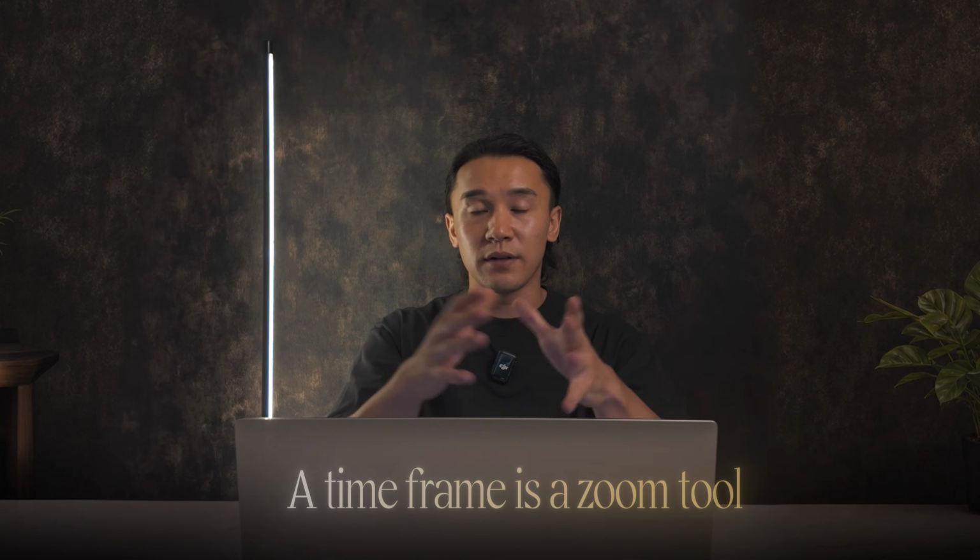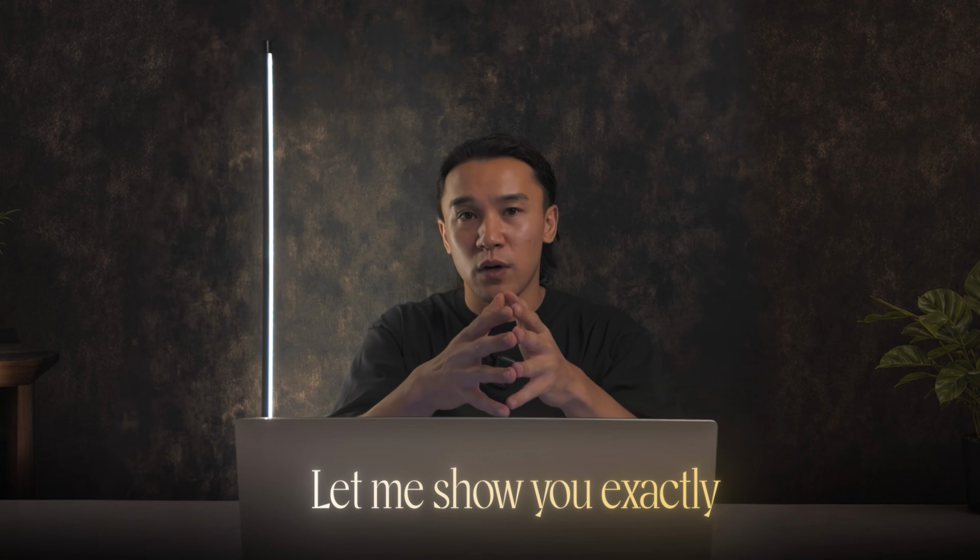This is why timeframes cannot determine the strength or the probability of any trade. A time frame is a zoom tool. It doesn't and shouldn't determine whether you only take trades on the daily time frame or the 1 minute time frame. There is just a lot more data that can be seen on the 1 minute time frame compared to the daily time frame. That is you being able to see the price data in more detail. Let me show you exactly what I'm talking about.